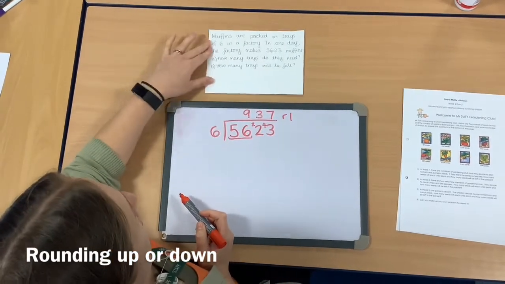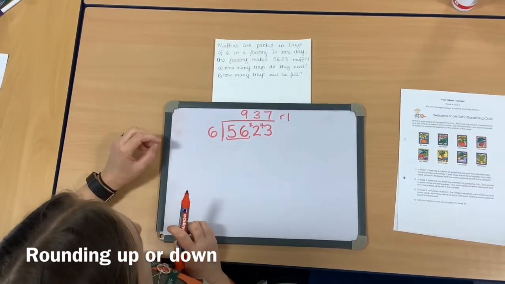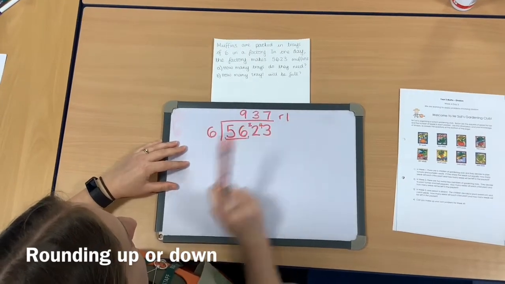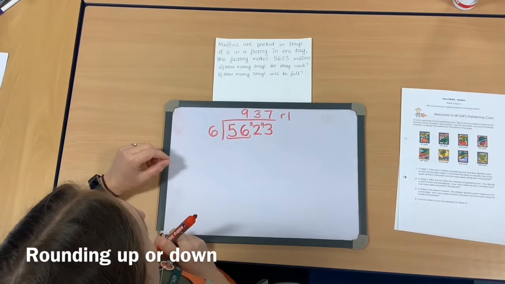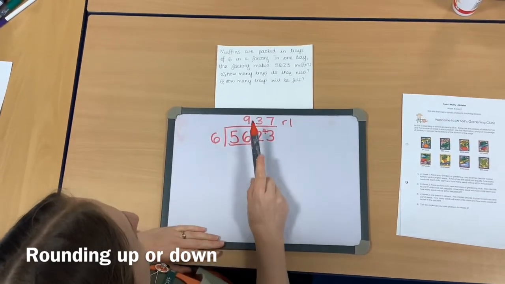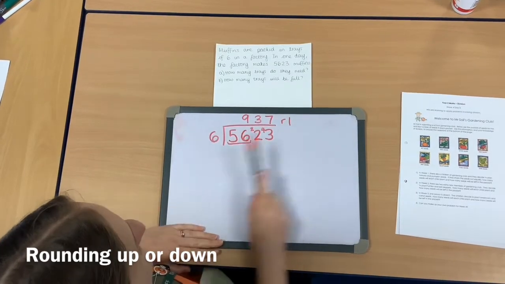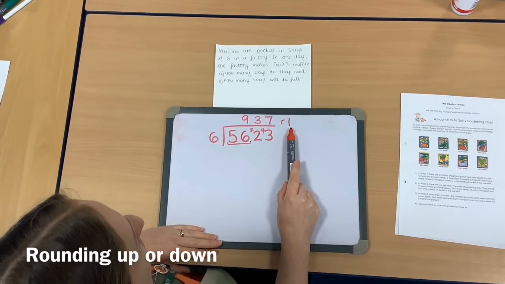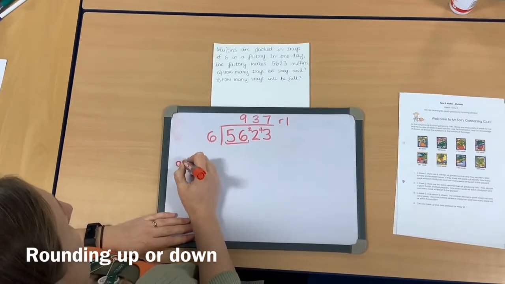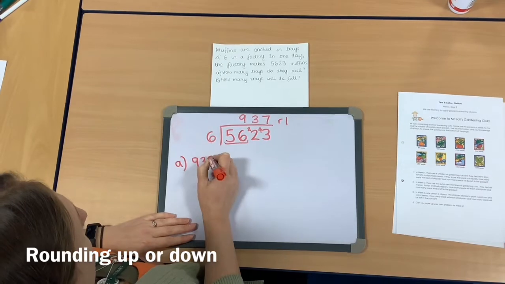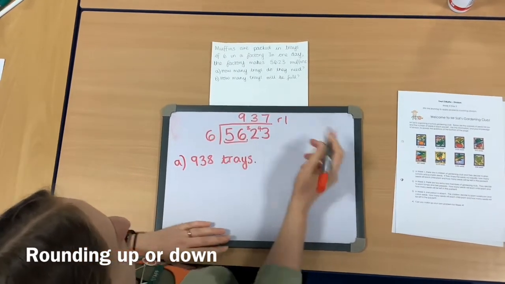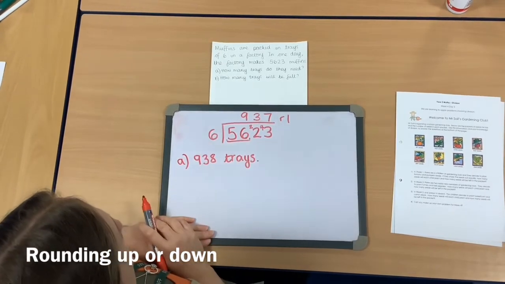But both of these questions need a whole number answer. So we need to think about whether we need to round down to 937 or up to 938. So the first question was, how many trays do they need? Well, if they have only 937 trays, there's going to be 1 muffin left out without a tray. So in this case, they need 938 trays. You've got to think about what's going to happen with that remainder. Well, that remainder will be left without a tray, so we needed to round up.